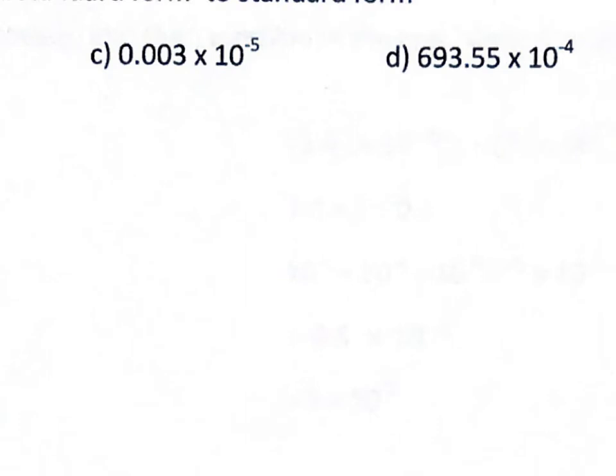Example C, we've got 0.03 times 10 to the minus 5, and 0.03 is not between 1 and 10, so it's not correct. 10 to the power of minus 5 is fine, so it's the 0.03 that we need to change. We can express 0.03 as 3, the number between 1 and 10, times 10. Because it's a decimal, it's going to be a negative power, and the decimal place has moved 1, 2, 3 times, or remember, there are 3 zeros altogether.